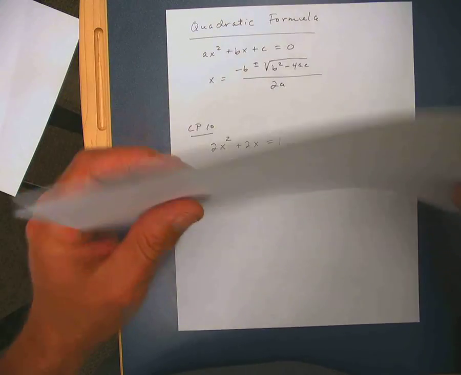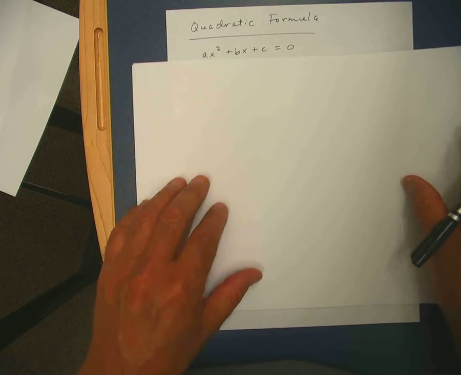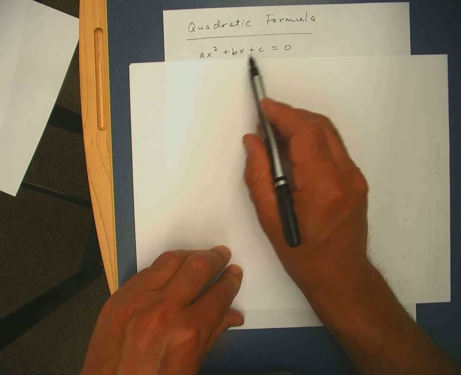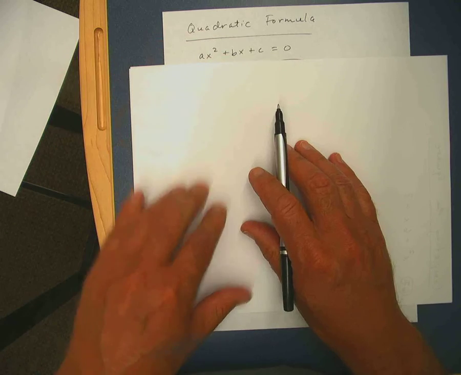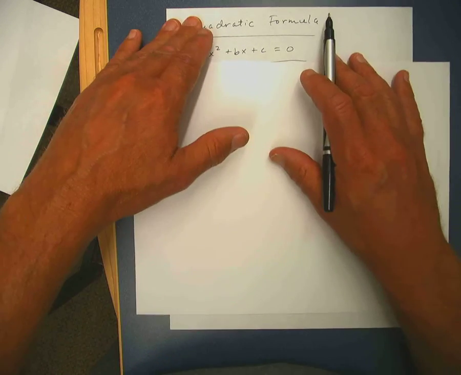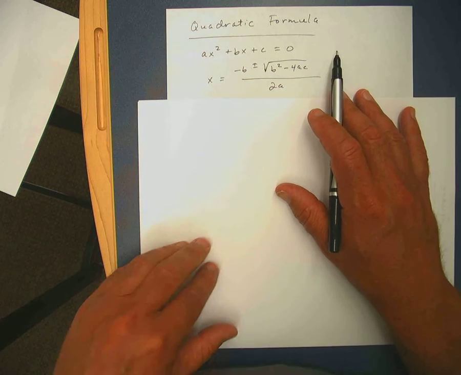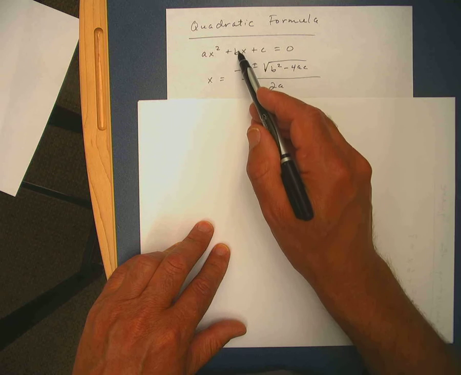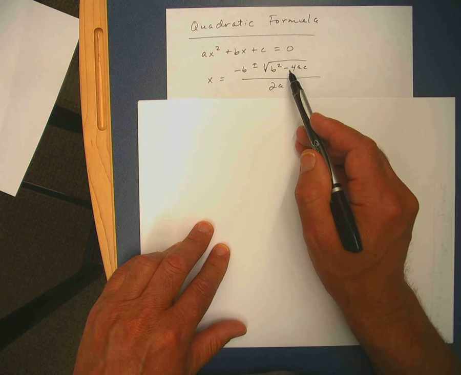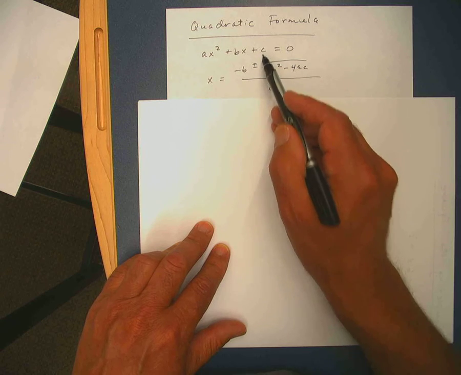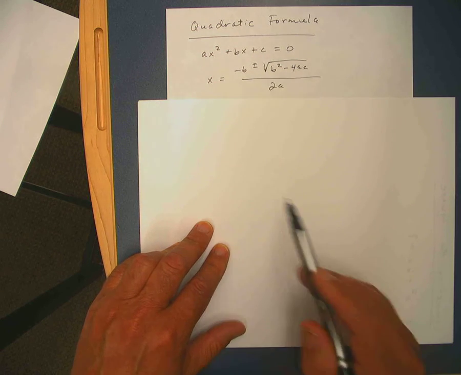Here's the formula. If you have a quadratic equation in this form, ax squared plus bx plus c, so you have all the terms on one side equal to 0, it has to be in that form. Then x will be equal to the opposite of b, the coefficient of the x term, plus or minus the square root of that same number squared, minus 4 times a times c, and then all over 2a.